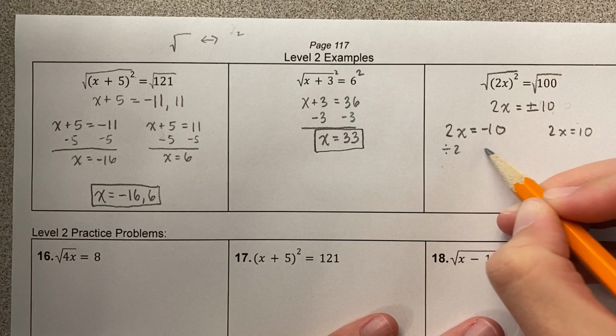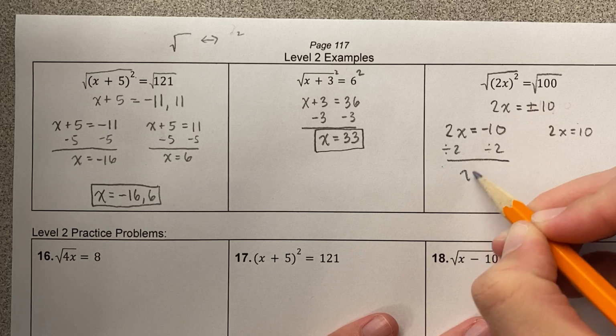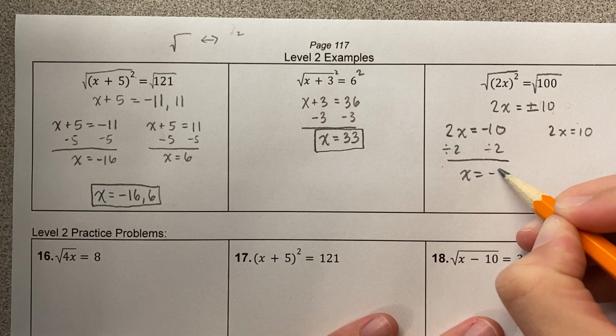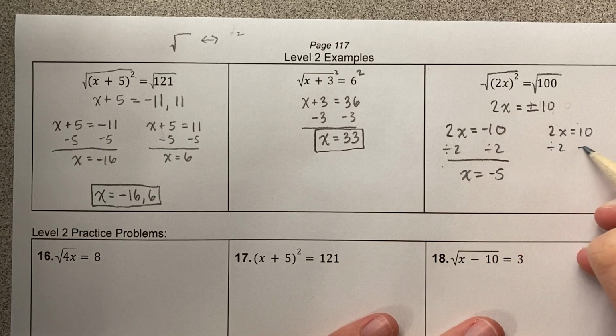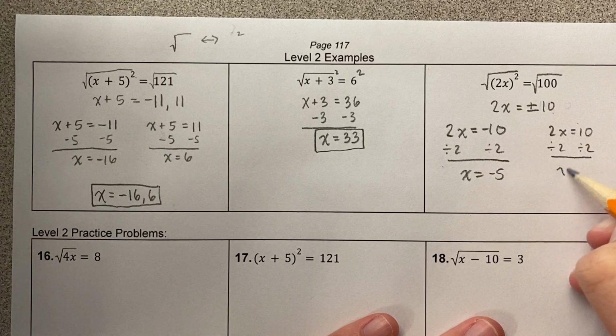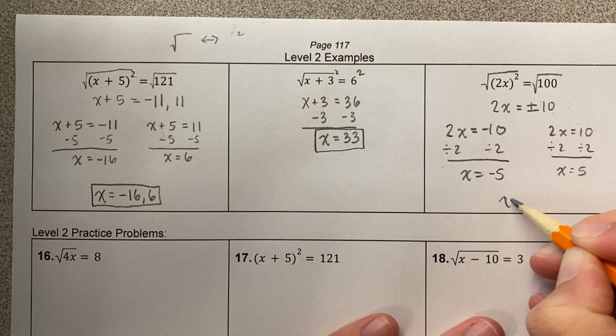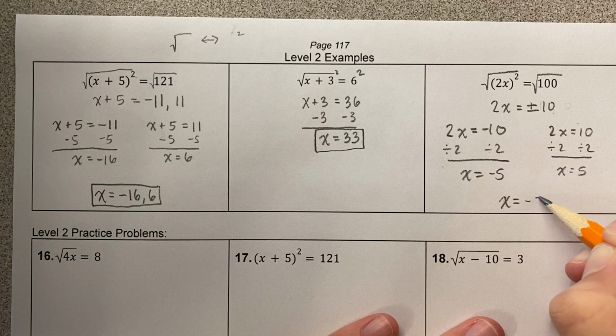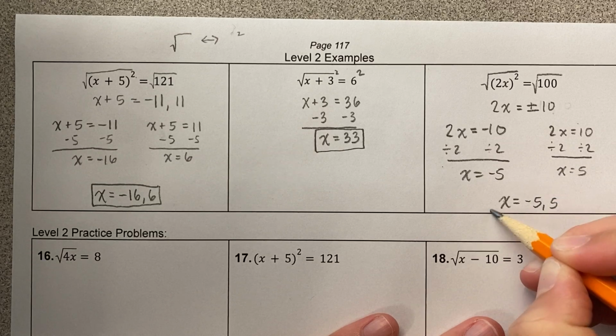Either way, I need x by itself. I'm going to divide by 2. Negative 10 divided by 2 is negative 5. And positive 10 divided by 2 is positive 5. And I end up with x equals negative 5, comma 5.